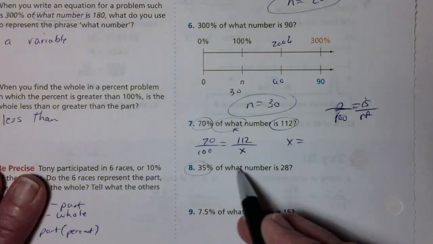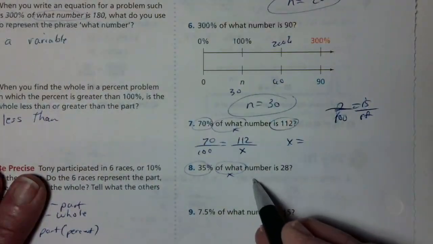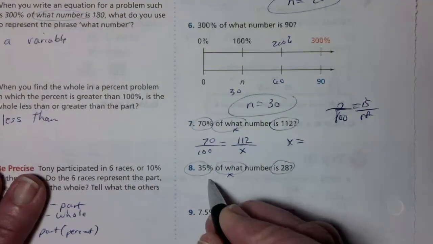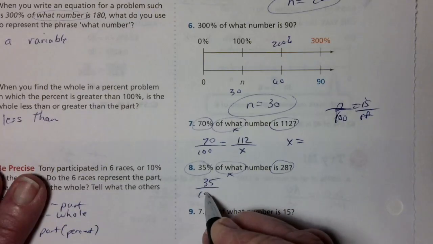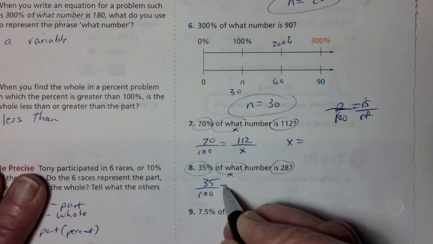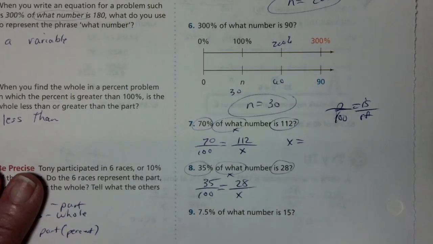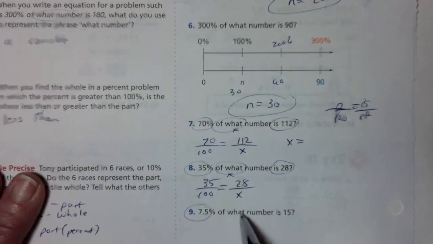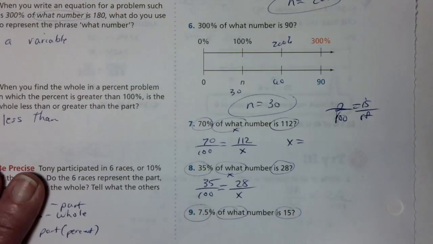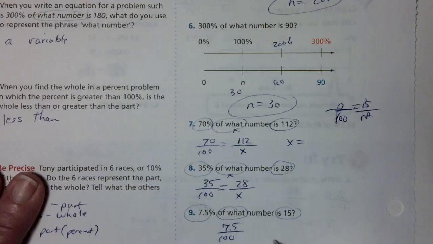Here's my percent, here's my of, that's my variable, and there's my is. So 35% is P over 100 equals is 28 over of. Here's my percent, here's my of, here's my is. So 7.5% P over 100 equals is over of.